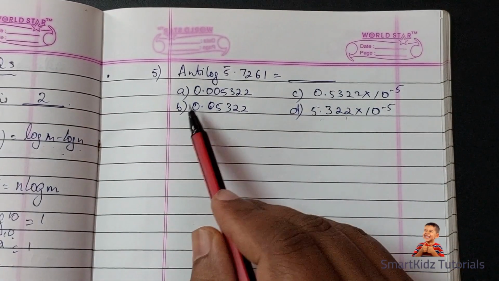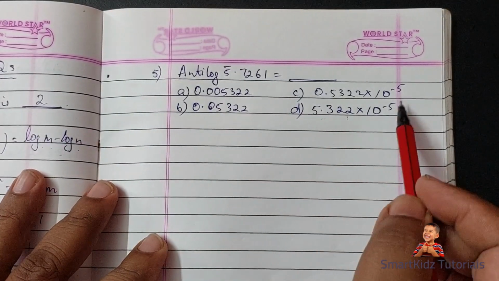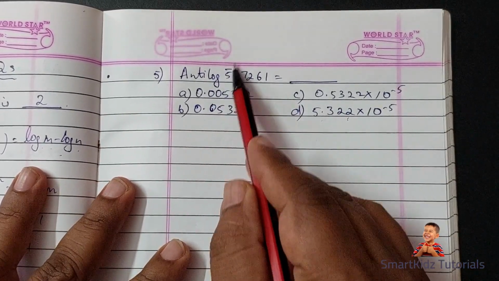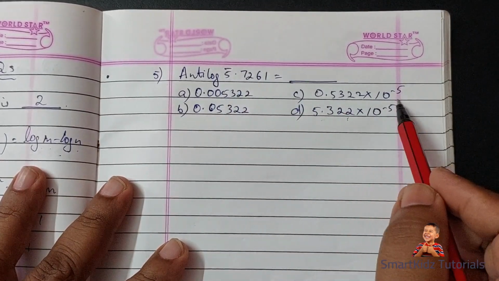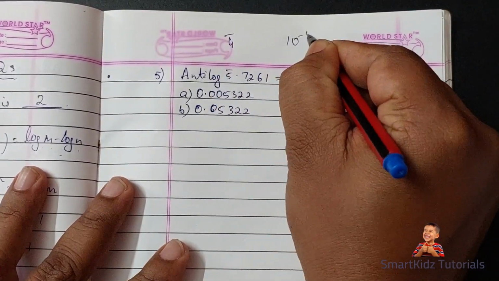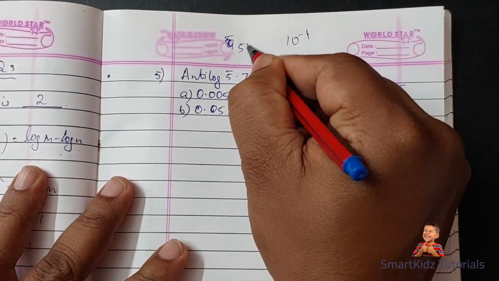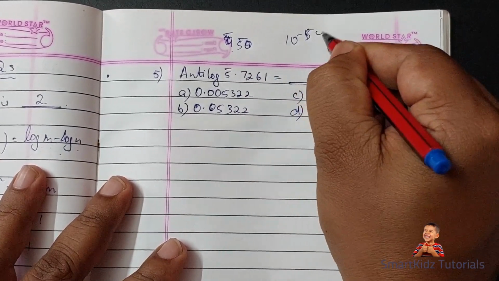What matters is the location of the decimal point or maybe the power. Now it says bar 5. So whenever there is bar 5, remember it will be 10 raised to minus 5. If it was bar 4, then it would have been 10 raised to minus 4. Sometimes you have bar 50. I'm just saying bar 50 means 10 raised to minus 50.